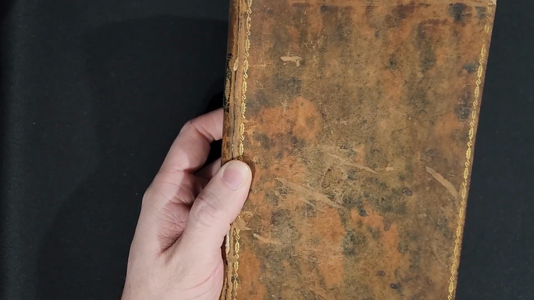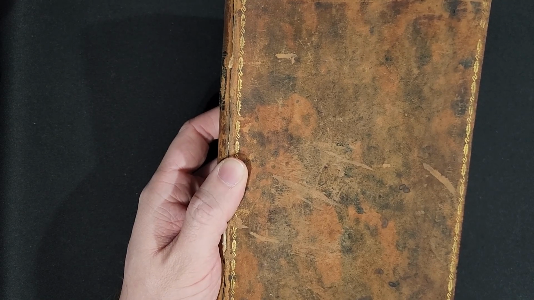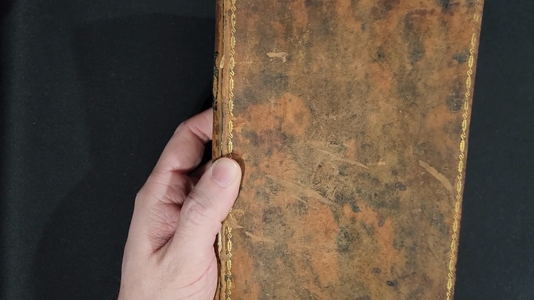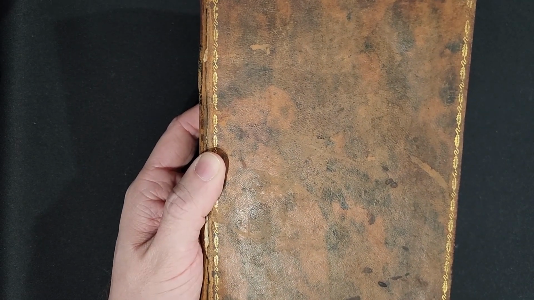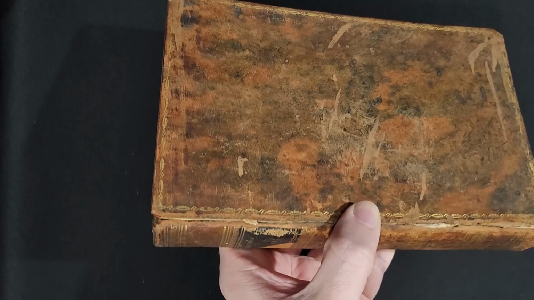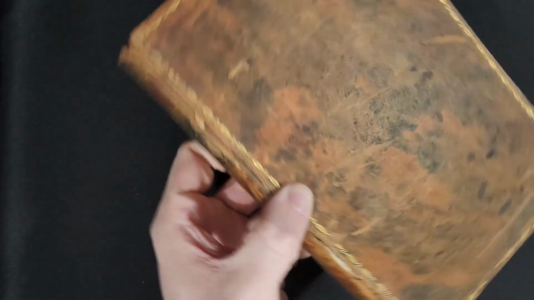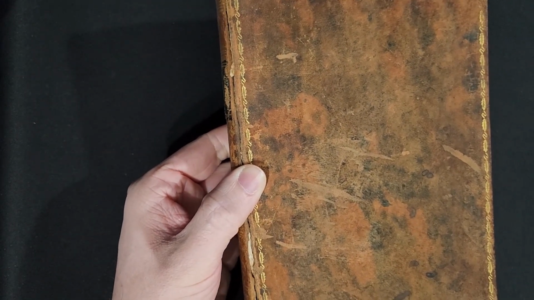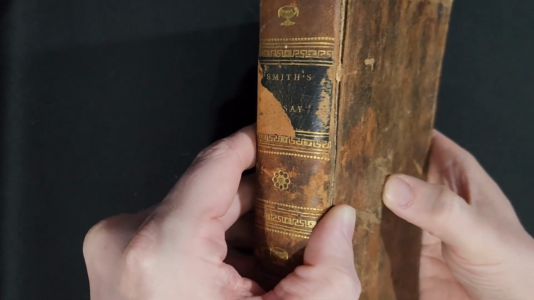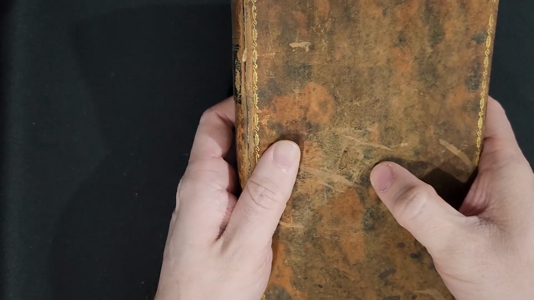This book is An Essay on the Causes of the Variety of Complexion and Figure in the Human Species by Samuel Stanhope Smith. This is technically the second edition. The first version was from 1787. This is the 1810 version and has additional commentary. An interesting book, but still very flawed.